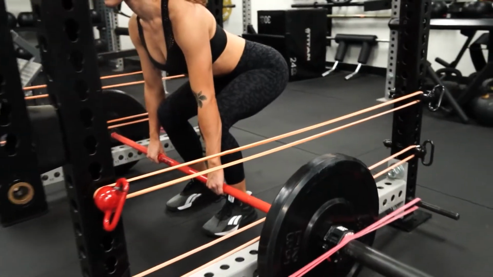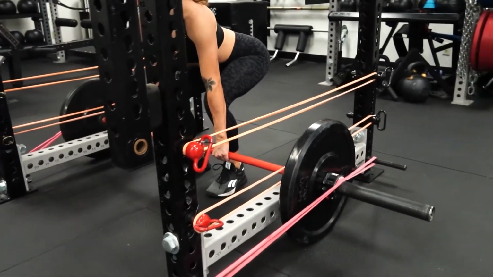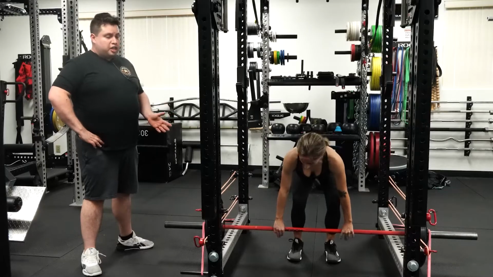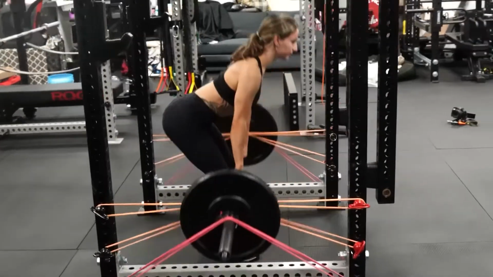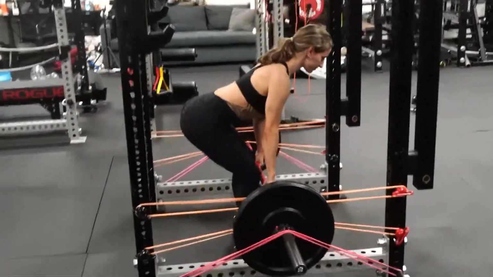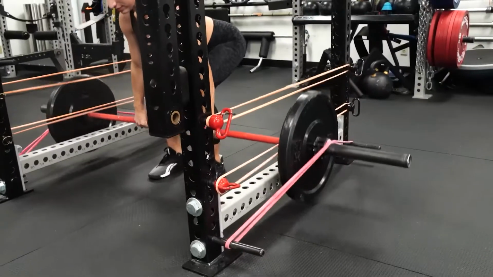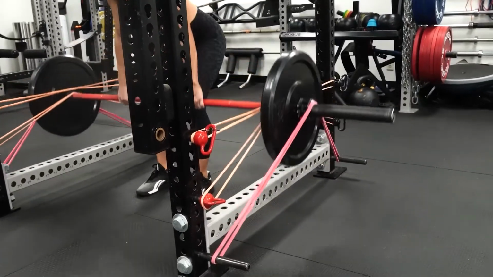And so with this last band, we're going to make the very topmost of the deadlift particularly challenging to whoever athlete is going to perform it. Nice. One more.